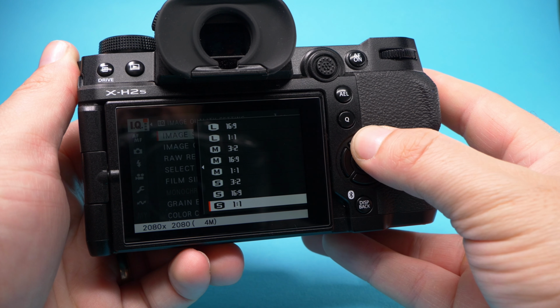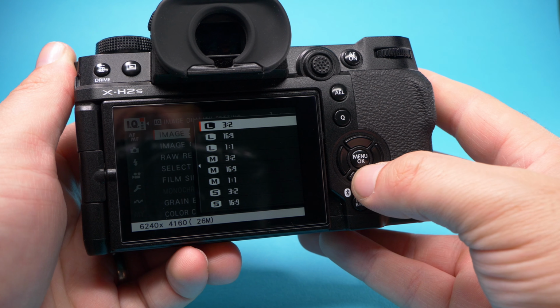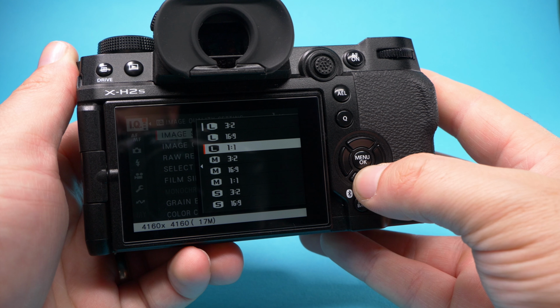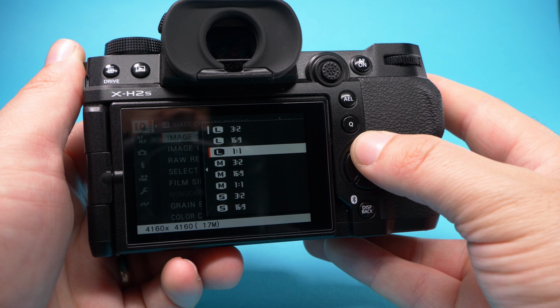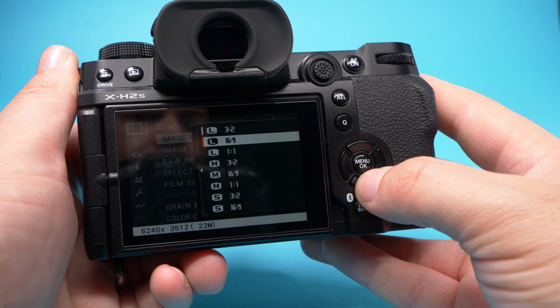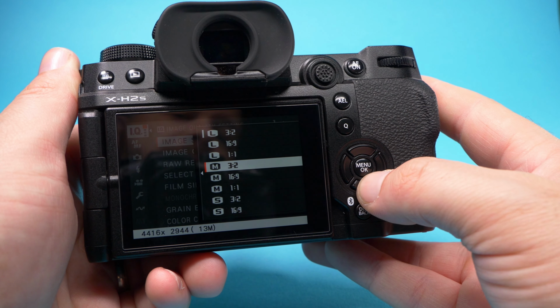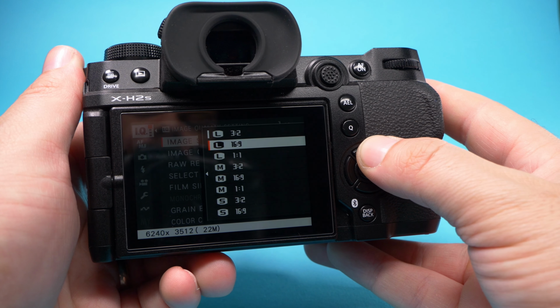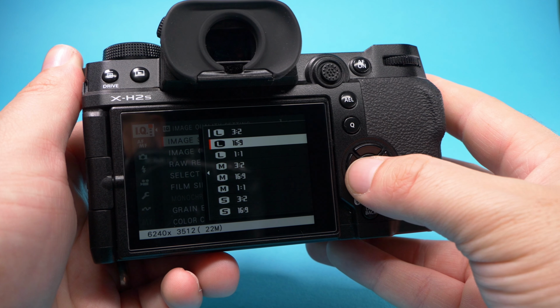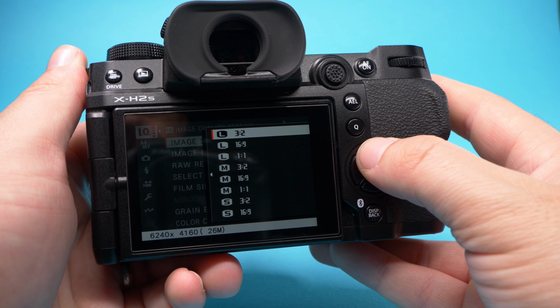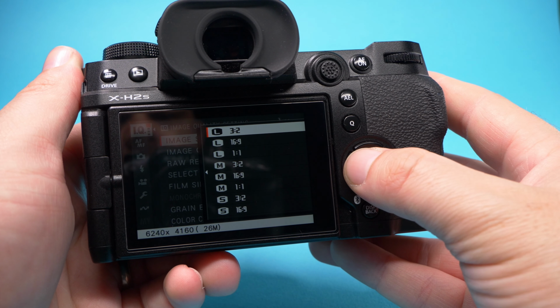So in terms of image ratios, it seems that we actually have fewer options on the X-H2S than we have on the X-T5, which is interesting. We only have 3 options here. I believe we had 5 options on the X-T5, if I remember correctly. And obviously the megapixels are different here as well.